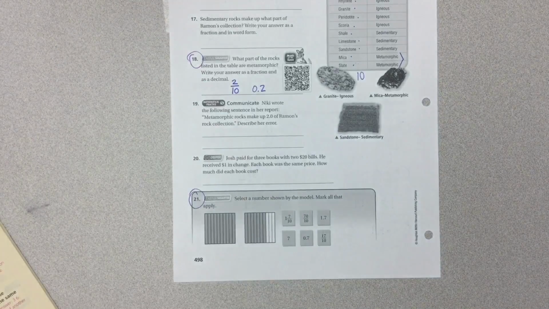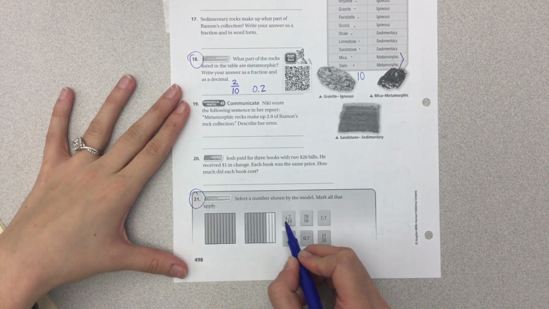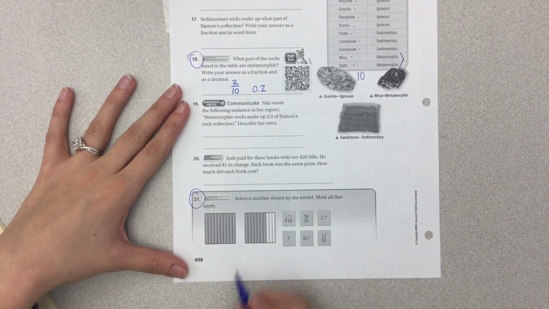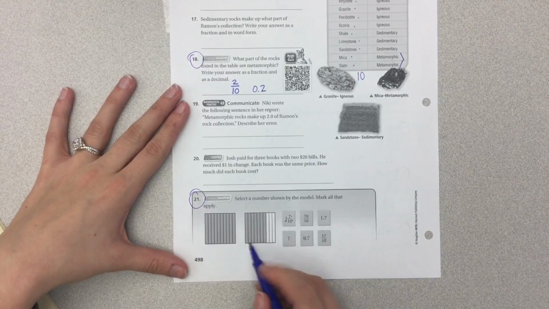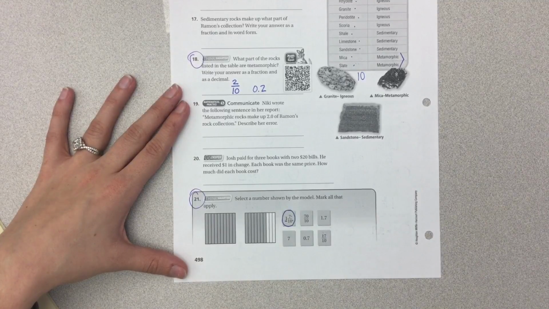And then last but not least, number 21 says select a number shown by the model. We have to mark all that apply. So I'm going to problem solve to myself how to figure out how many are here. So if we have 1 and 7/10, I know that 1 is the one whole with 7 out of 10 left over. Well, here I have one whole and there are 7 pieces shaded here. So 1 and 7/10 does represent this number.